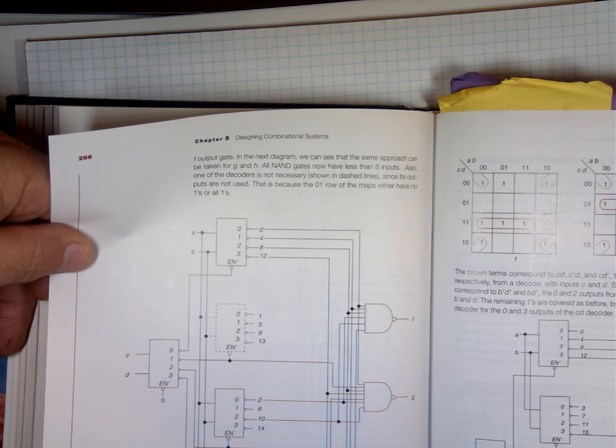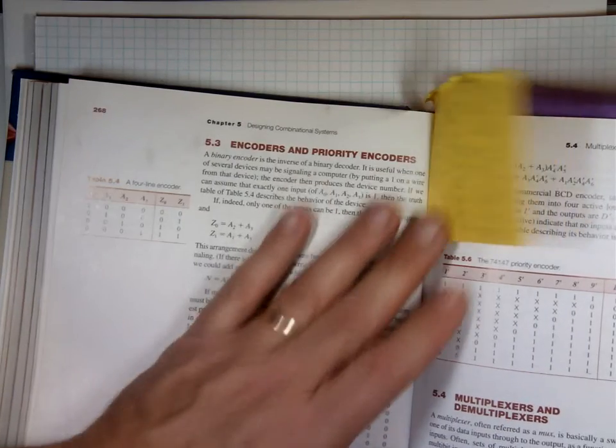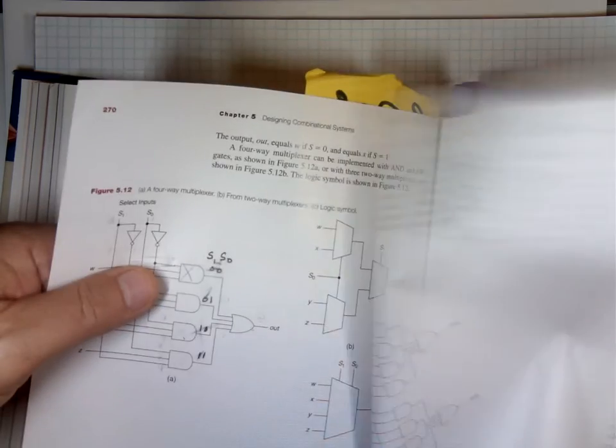Okay. The next topic, what time is it? Oh shoot. I was about to talk about encoders and multiplexers, but we'll do that next time.